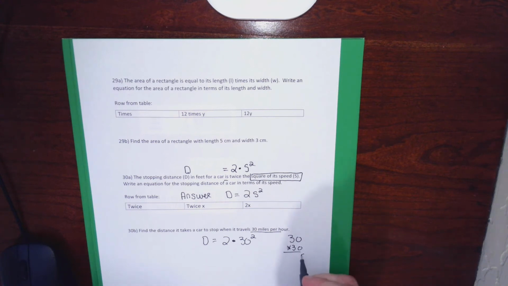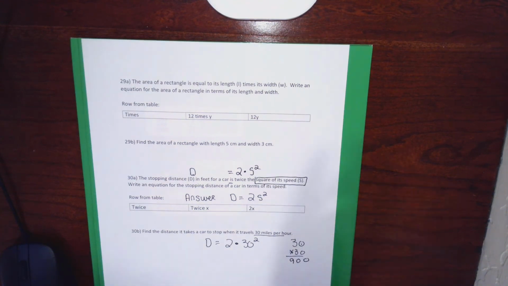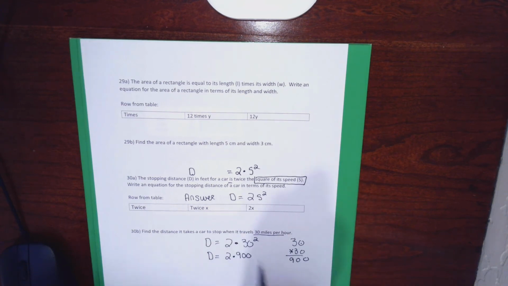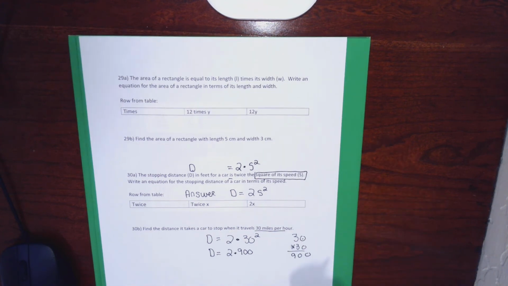I'm going to bring the 0 down. I'm going to go 3 times 0 is 0, 3 times 3 is 9. So that's lazy multiplying. Anytime we have big multiplying to do in this class, and I would call that big multiplying, I'm going to let you use a calculator.